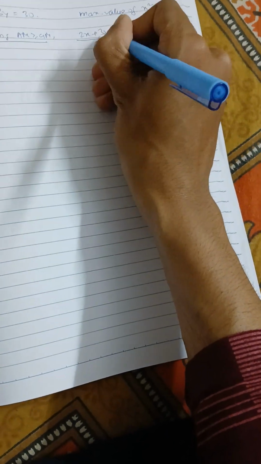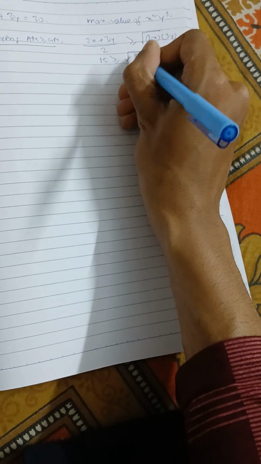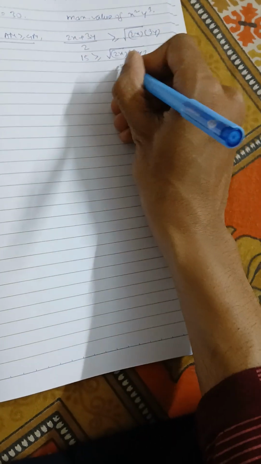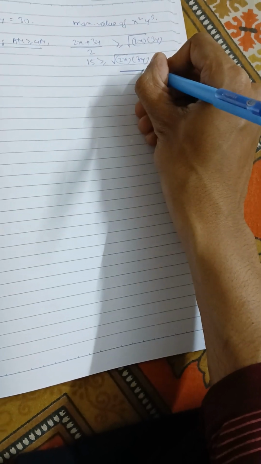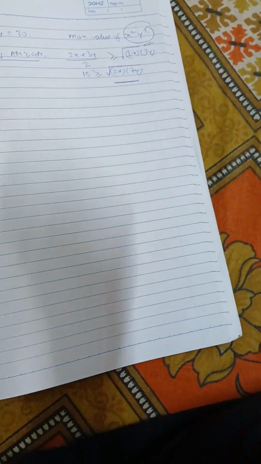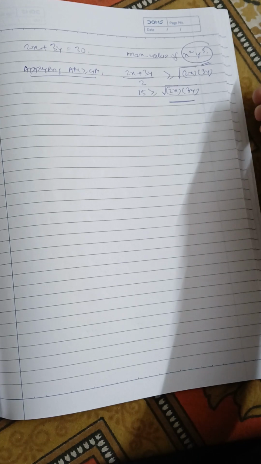This is 30 by 2, which becomes 15, greater or equal to 2x into 3y. But here we are getting x into y, right? We are not getting this thing. We need to bring it in the form of the maximum value of x square into y cube. So how to do these kind of things?